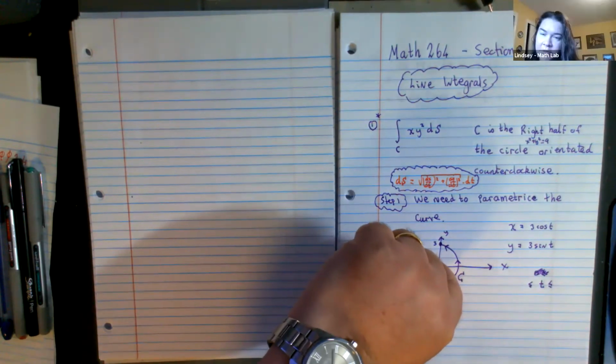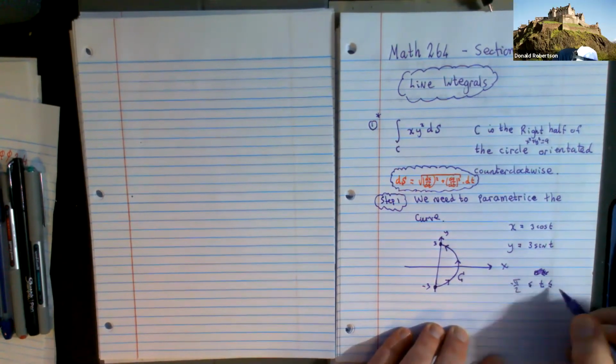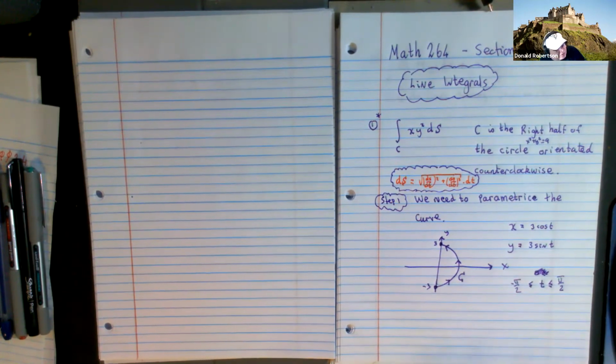Negative pi over 2 to pi over 2. Agreed. If you look back at some earlier questions, if I put a theta there, wouldn't that look exactly like polar form and cylindrical form? The t is like the theta, right? So that's our first job.